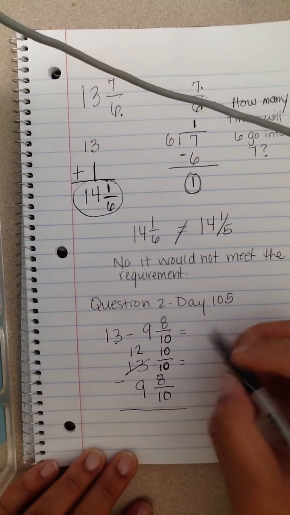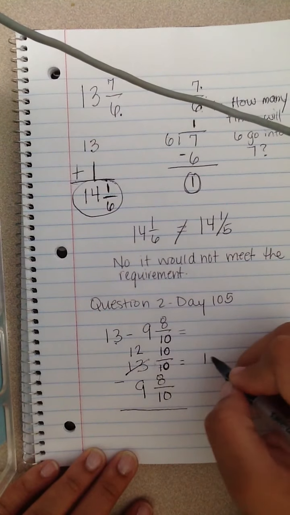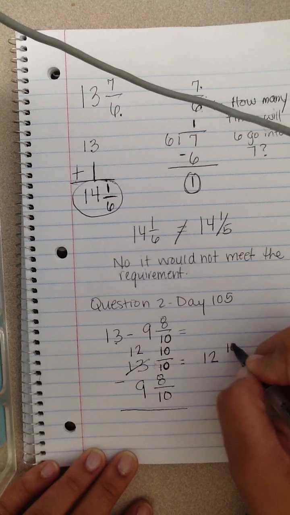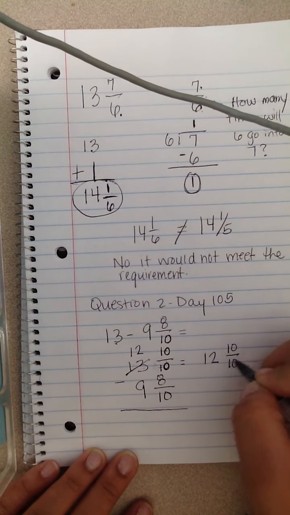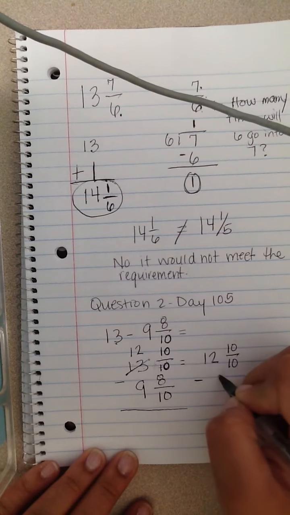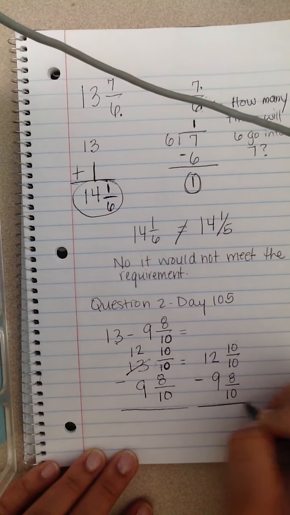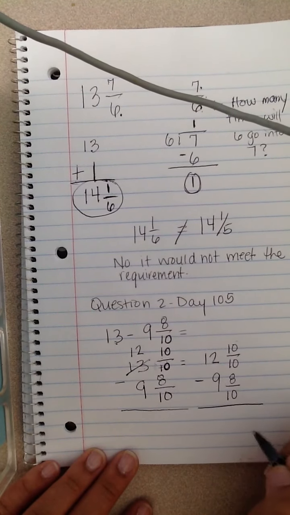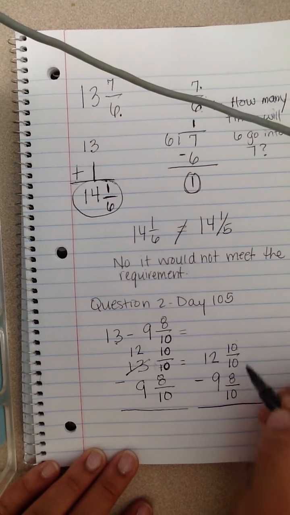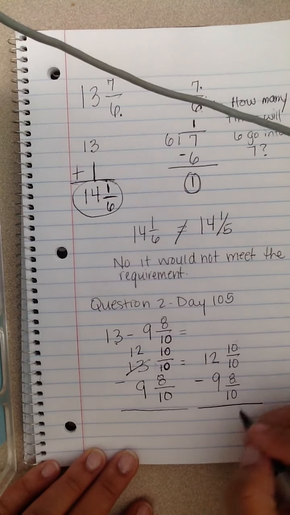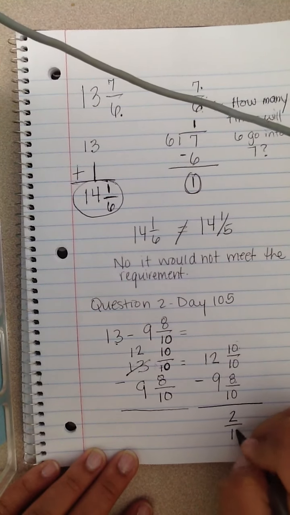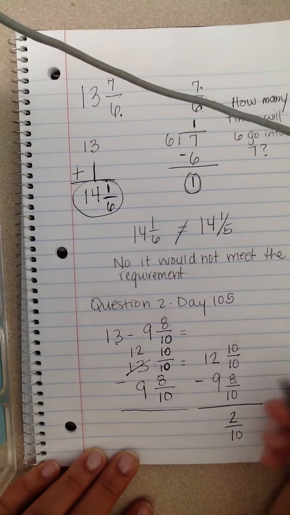So I'm going to rewrite this. So this 13 wholes turned into 12 and 10/10, or 12 and 1 more whole. I just put that whole in fraction form so that I could subtract. Minus 9 and 8/10. So my numerator minus my numerator. 10 minus 8 is 2/10. And 12 minus 9 is 3 wholes.